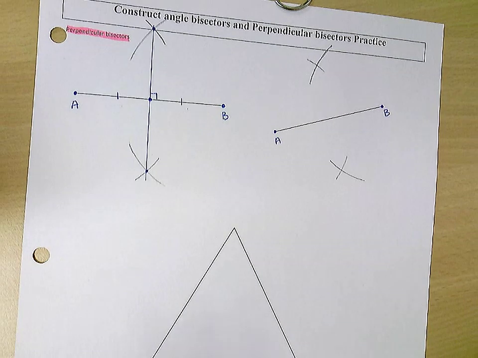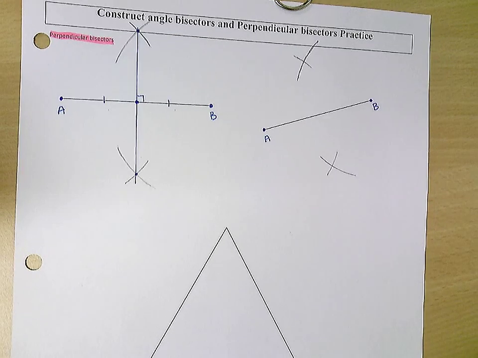And they don't have to be huge. You don't need to draw in the whole circle. You just need to make sure that they intersect. Now, if your two dash marks above or below don't intersect, that means your compass wasn't greater than half. Okay? You have to make sure it's greater than that halfway point. Otherwise, they will not intersect.